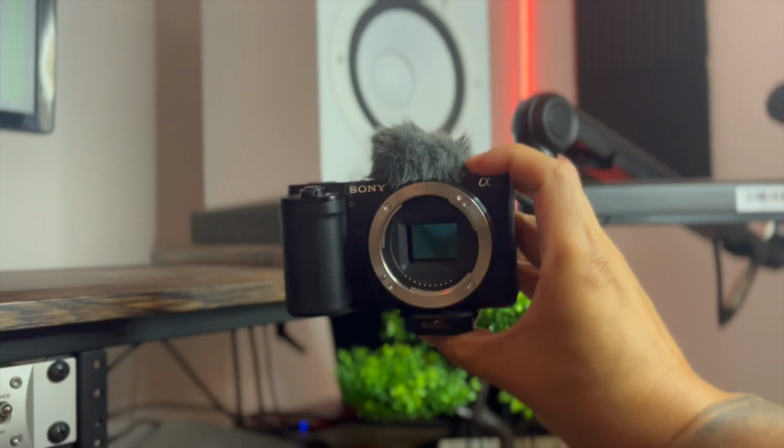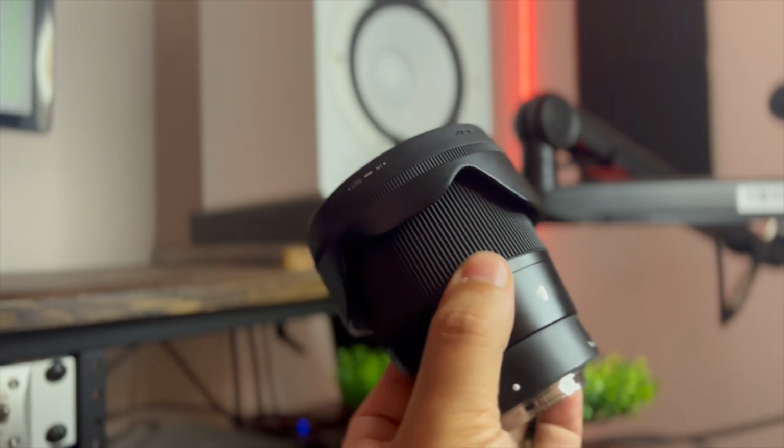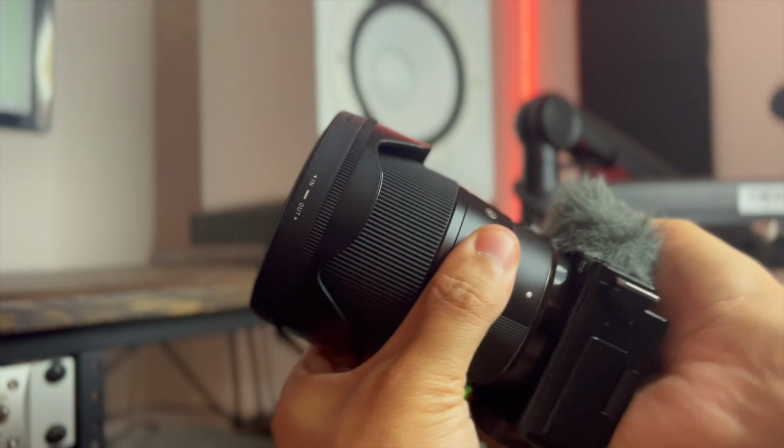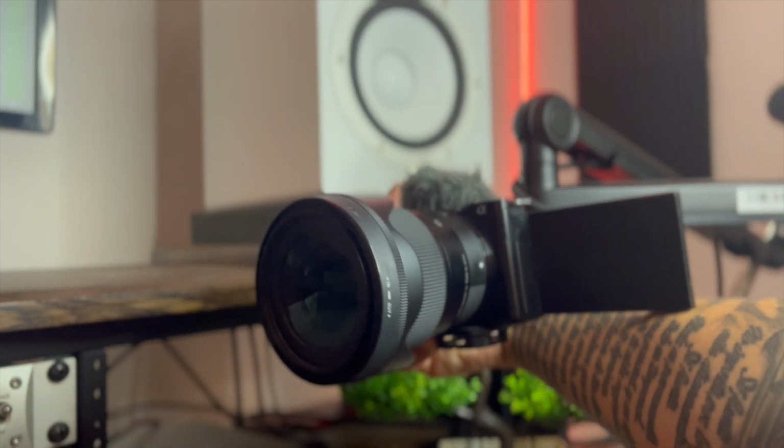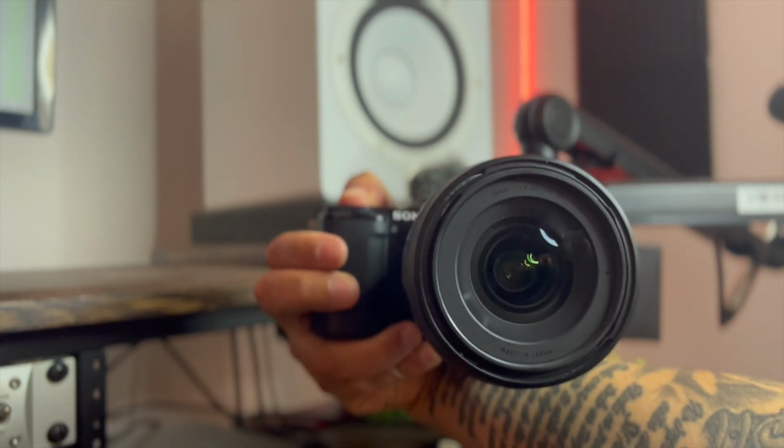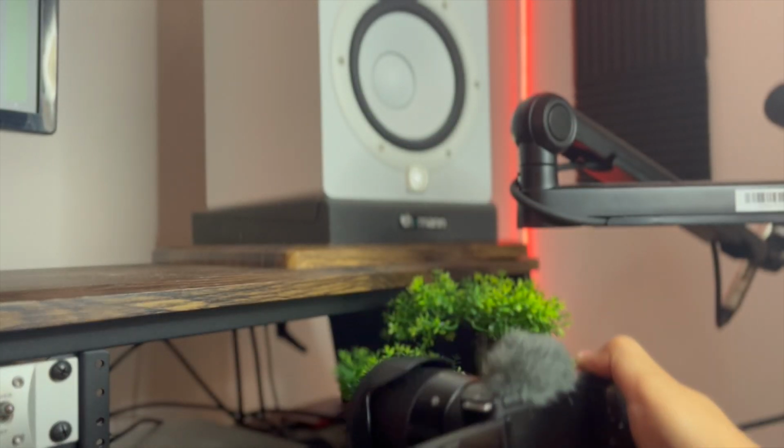For my camera, I'm using the Sony ZV-E10 together with the Sigma 16mm lens. And it's a combination that I picked up by just watching some review videos on YouTube. It's kind of a budget setup, not too expensive, but it's not the cheapest either. But it has 4K and good video quality, especially for making content for social media.